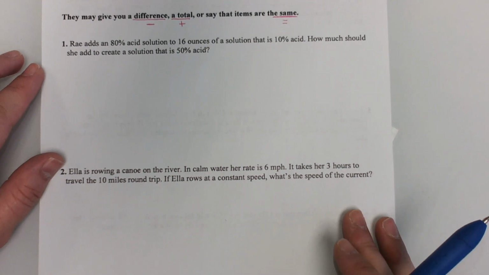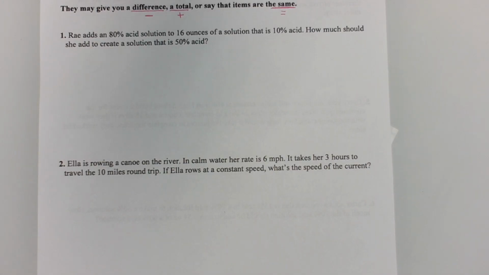Okay. So first example that we have, Ray adds an 80% acid solution to 16 ounces of a solution that is 10% acid. How much should she add to create a solution that is 50% acid? Oftentimes these percentage problems are adding things together to create a different resulting percent.